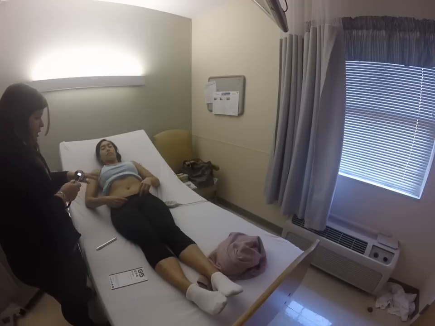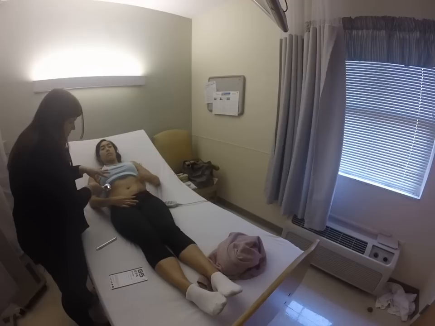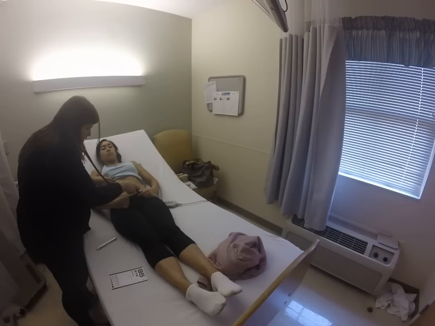So now I'm going to auscultate the abdomen for bowel sounds in all four quadrants. We're going to start in the right upper quadrant. Then after bowel sounds, left upper quadrant. Left lower quadrant. After bowel sounds, and then right lower quadrant. Okay.